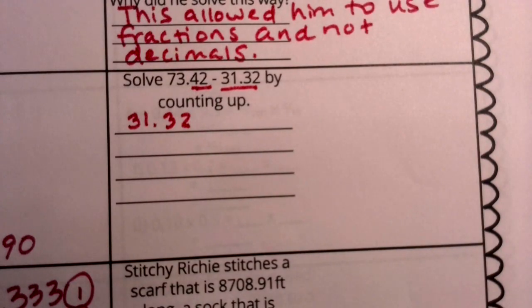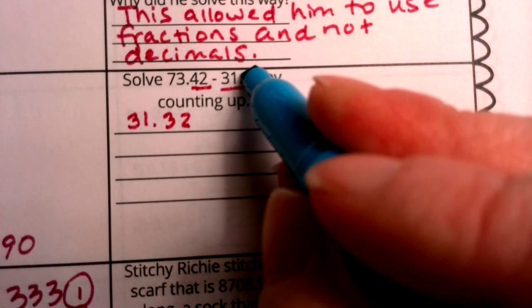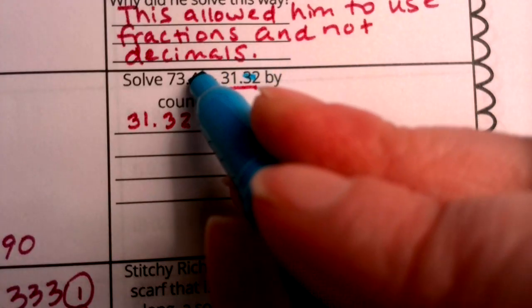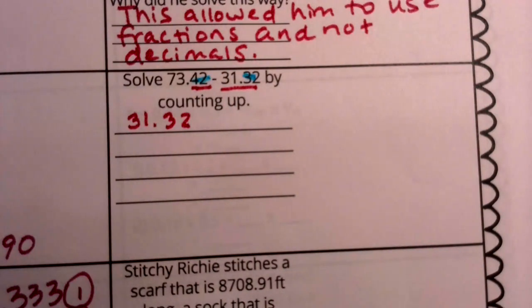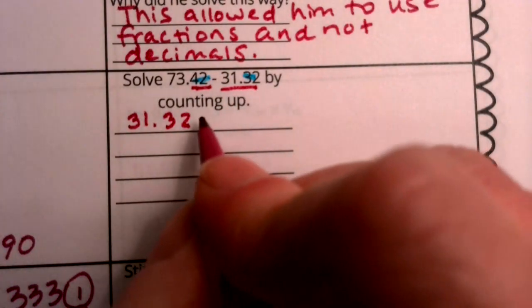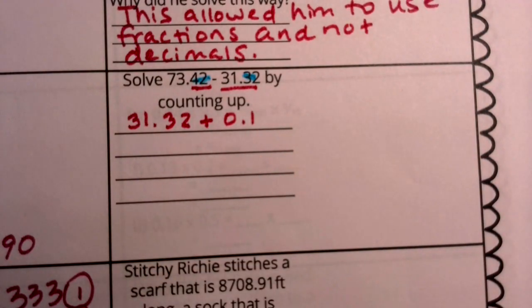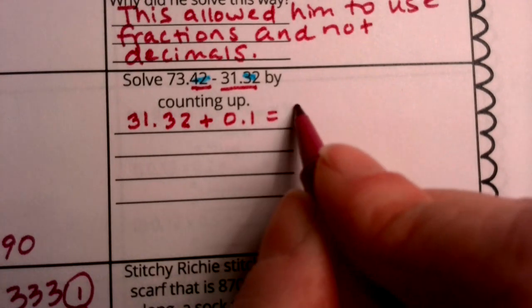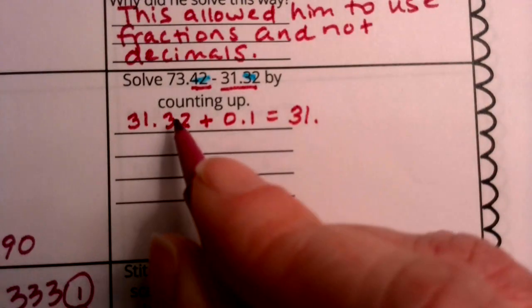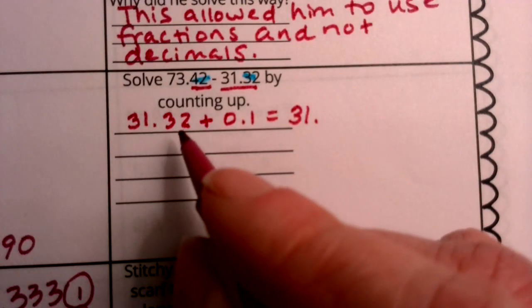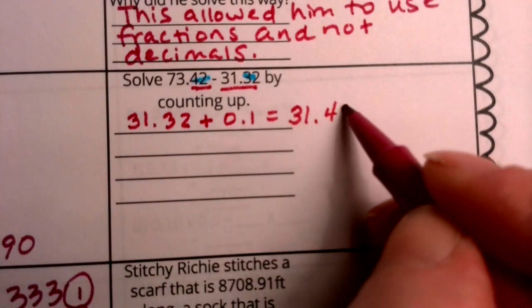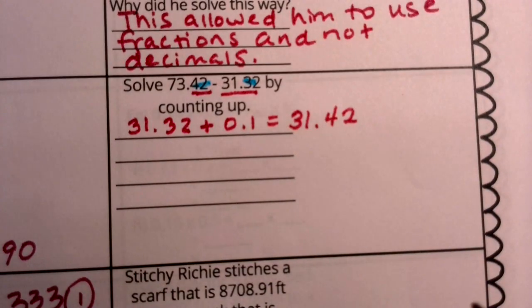Now, the first thing I'm going to zero in on is this. In fact, this one kind of excites me because look, I have 32 hundredths. Here I have 42 hundredths. So my initial going up, I'm going to start with just going up by 1/10. Because if I go up by 1/10, I'm still at 31, but instead of 32 hundredths, I'm at 42 hundredths, right? So that's my initial counting up.